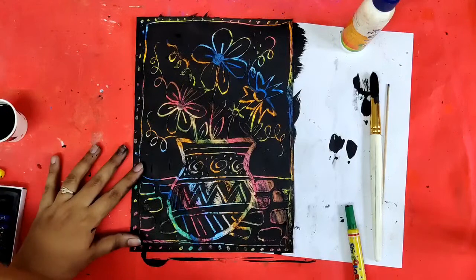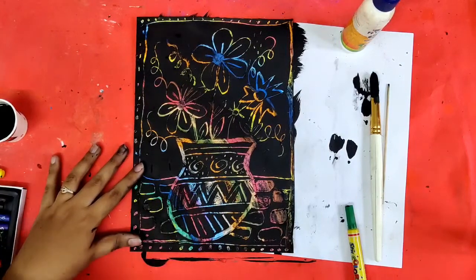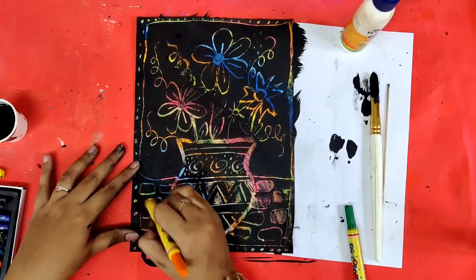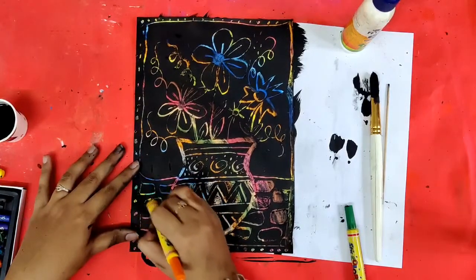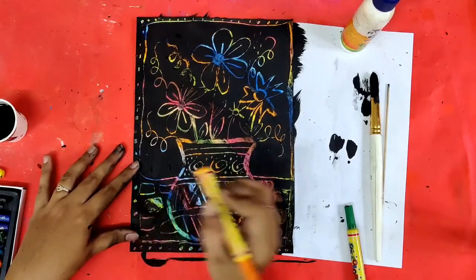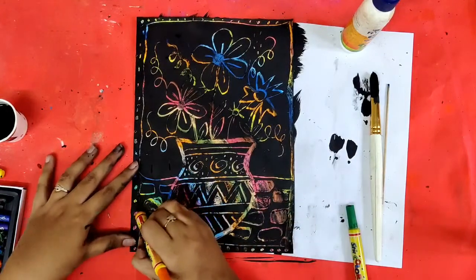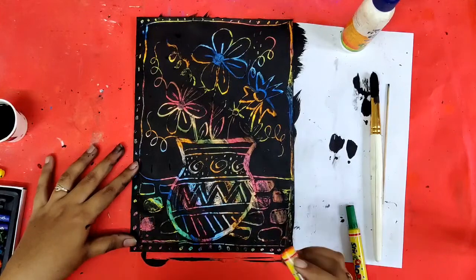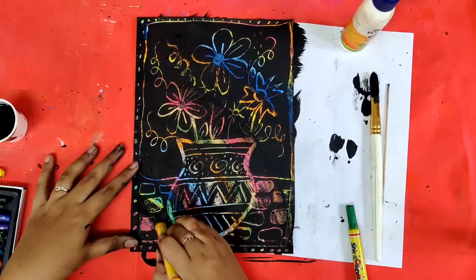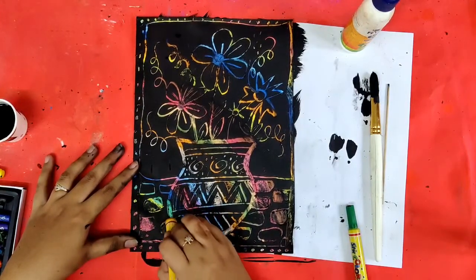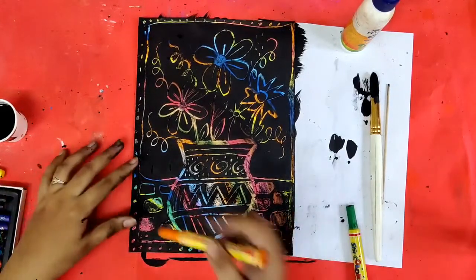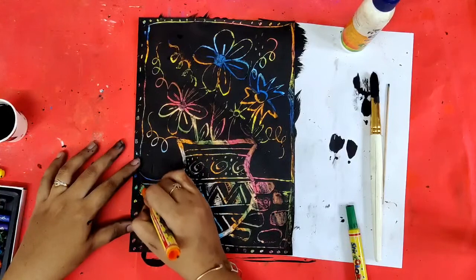Okay, yes, see, I am changing the sketch pen because once it becomes dirty, it will not give you that effect. So it is convenient if we change the sketch pen. Okay, if you have a scraper, you can use that scraper as well. I am just going to trace it nicely. If your page is wet, then do it carefully, otherwise the page will tear off.